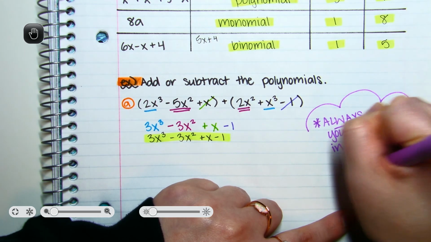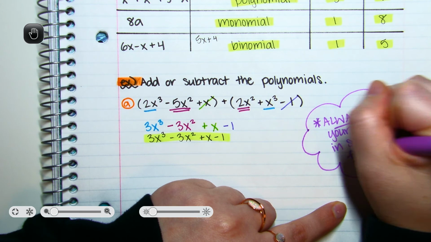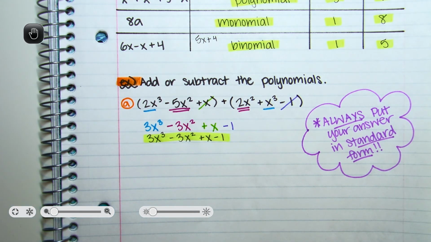Always, always, always. It's still technically correct if you don't, but if you're being tested on being able to write something in standard form and you don't, you're going to lose points. So make sure you write it in standard form.